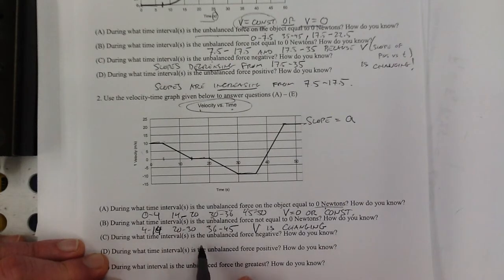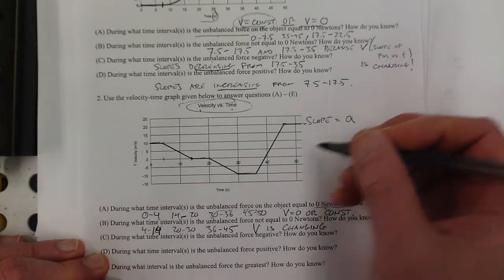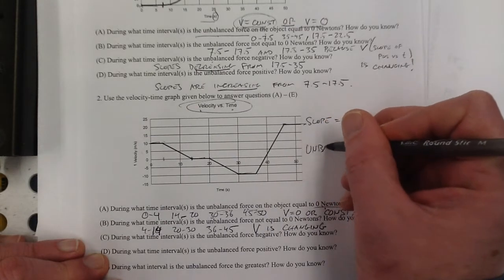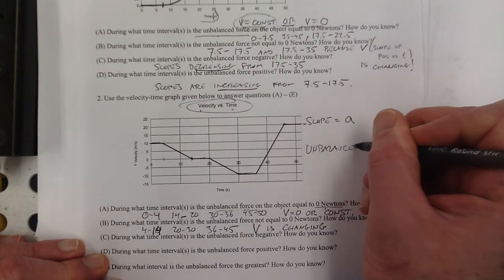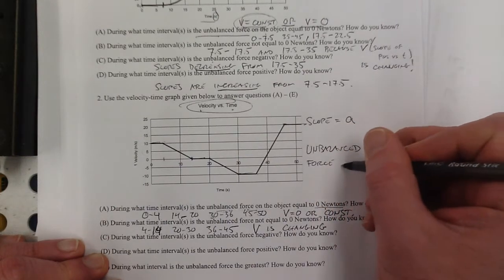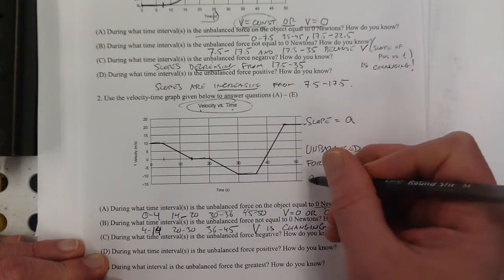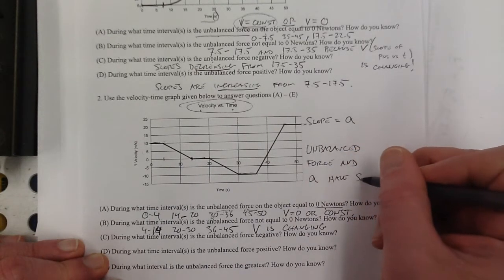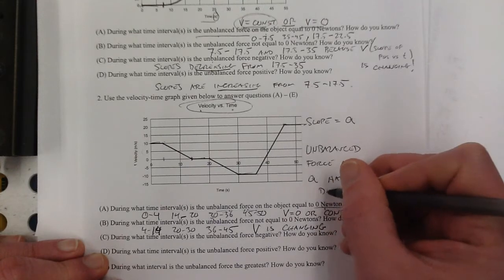During what time intervals is the unbalanced force negative? How do you know? Like we did on the last sheet, unbalanced force and acceleration have the same direction.